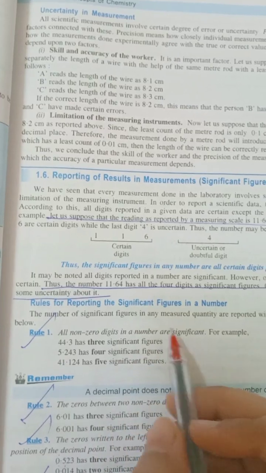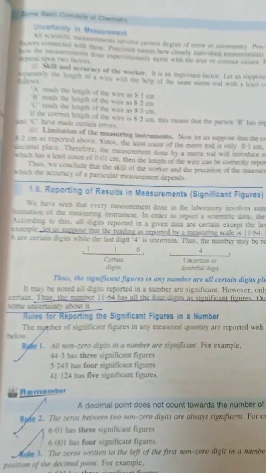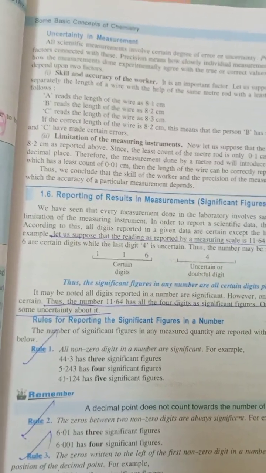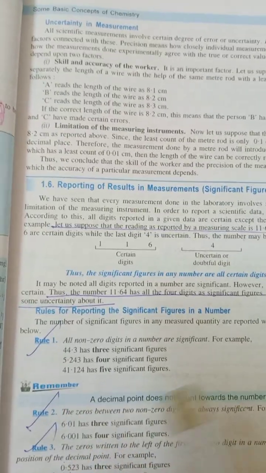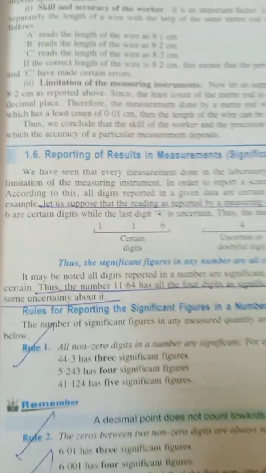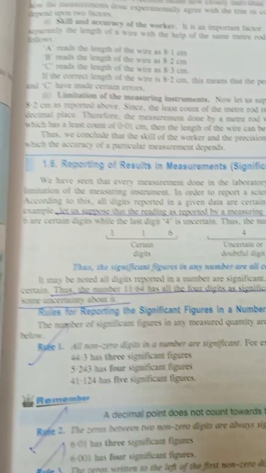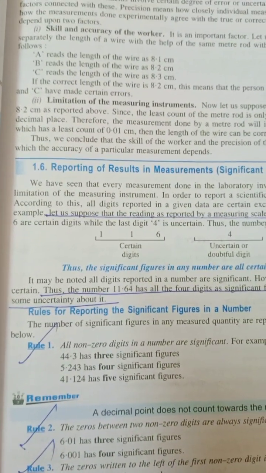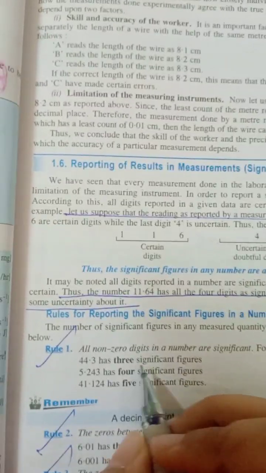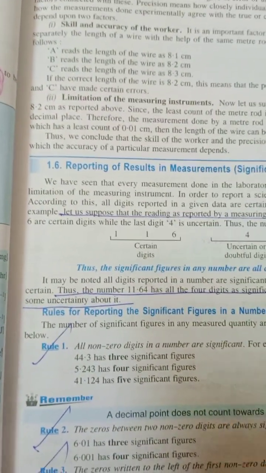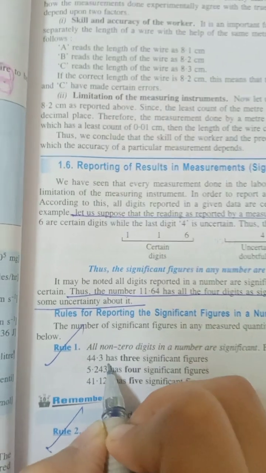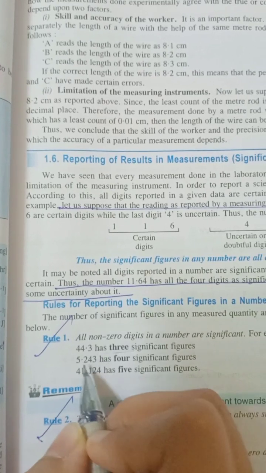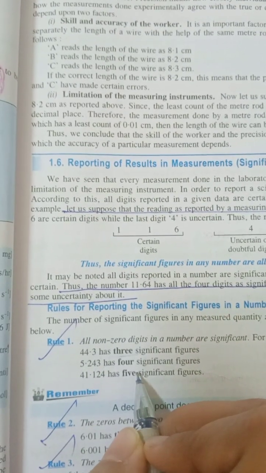Now what are the rules for reporting the significant figures in a number? Because in our exams there comes the question of how many significant figures this number has. So the first rule is all non-zero digits in a number are significant. For example, we have 44.3, or we can say 12500. For example, 44.3 has how many significant figures? Three significant figures. 5.243 has non-zero digits, so it will have four significant figures.